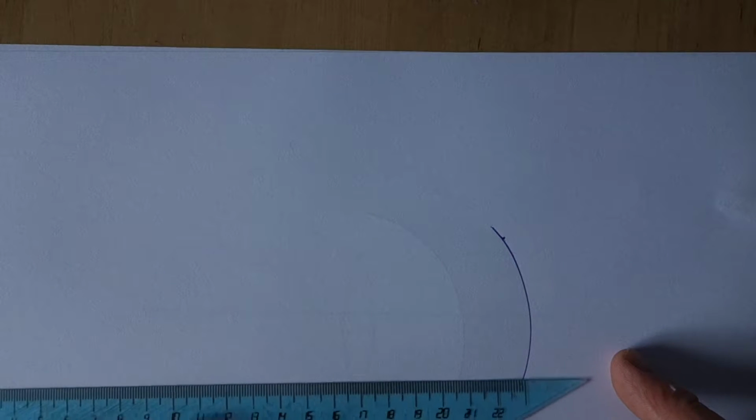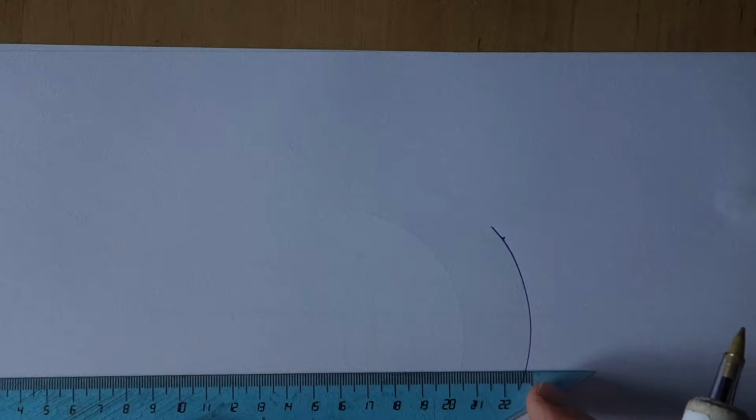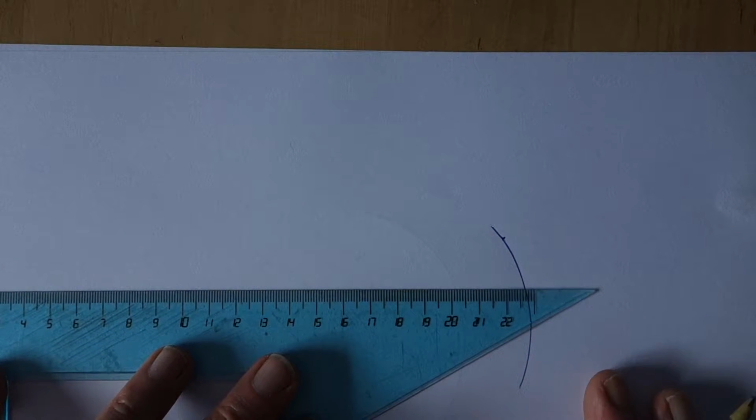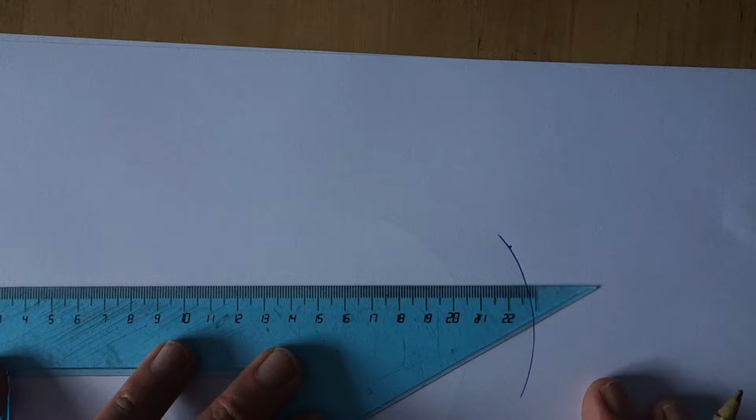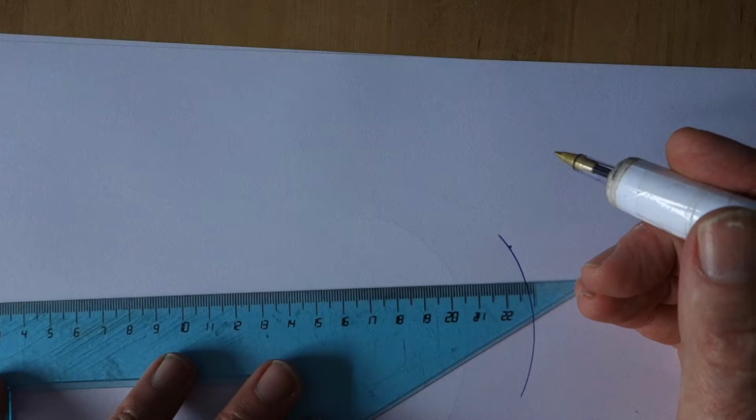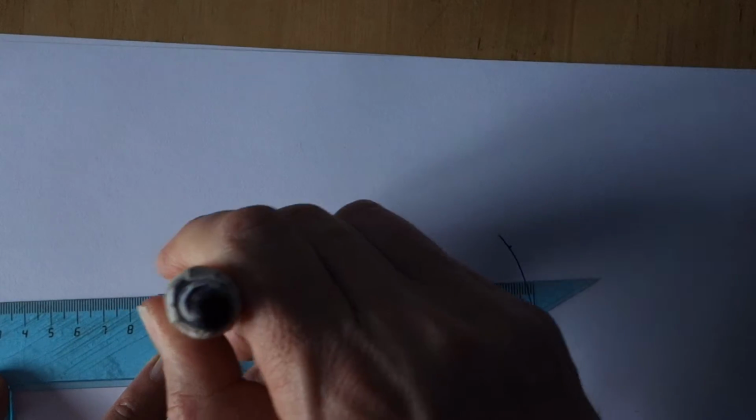So here's a mirror. In this case it's meant to be a section of what's called a spherical mirror. So this is just meant to be a section of a sphere, or an arc of a circle in 2 dimensions. And we're going to try and draw a ray diagram now to show spherical aberration. And we need to do that.